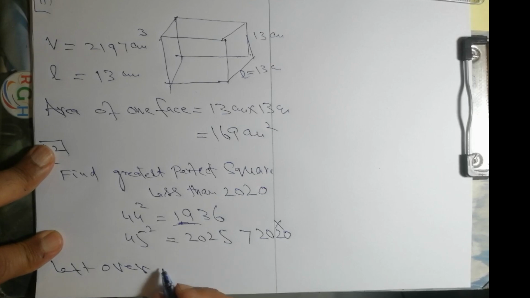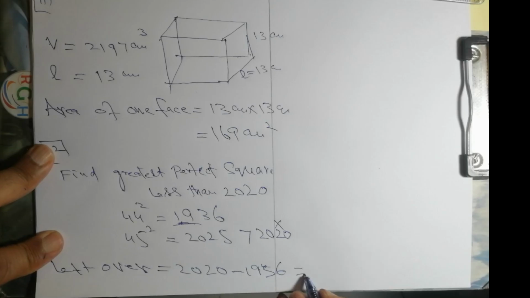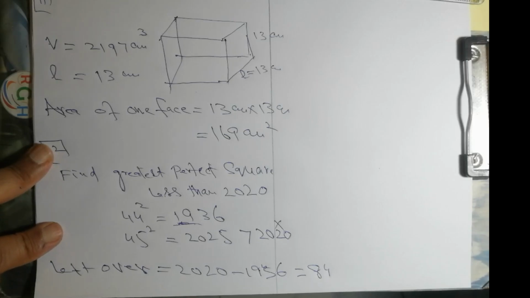So leftover squares equal to 2020 minus 1936, that is equal to 84 square tiles he will have left over. So this is the answer.